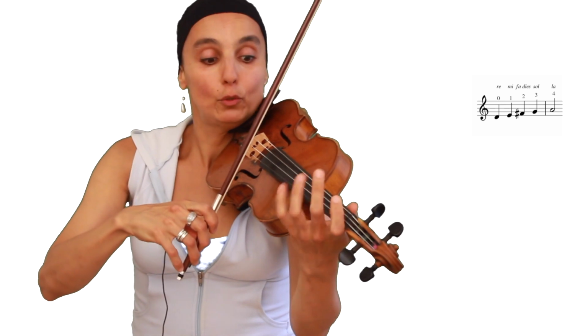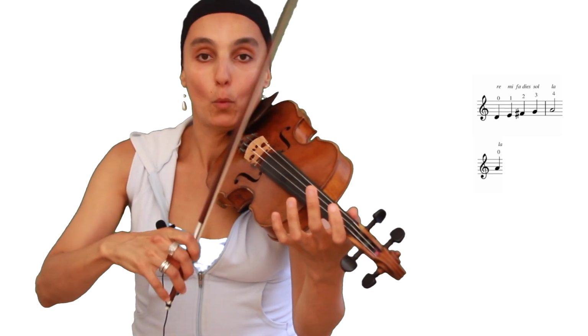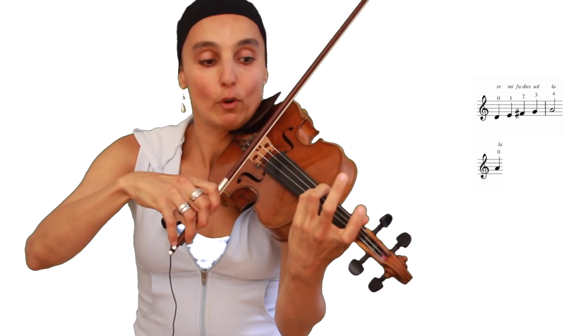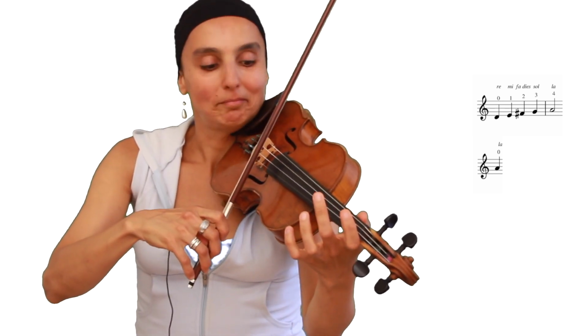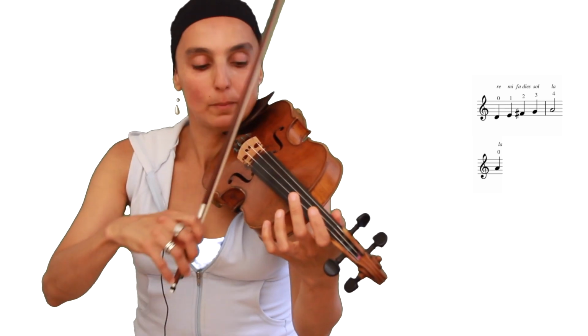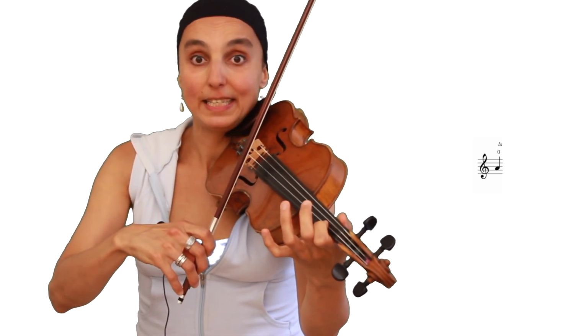Then we move on to the A string. Open A string is La again. So the fourth finger on the D string is La. Open A string is La. Same note. Then comes first finger on the A string, which is Si.